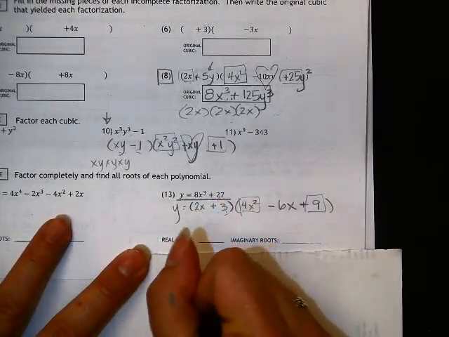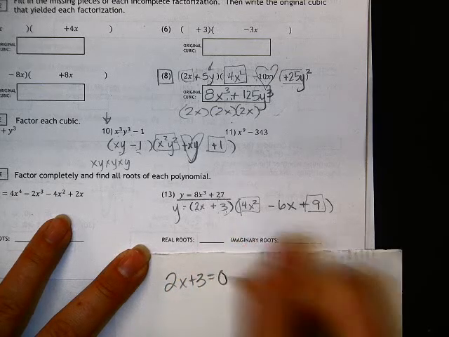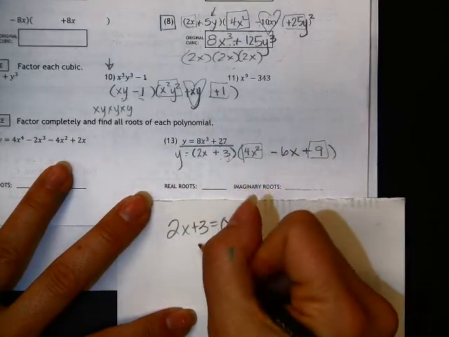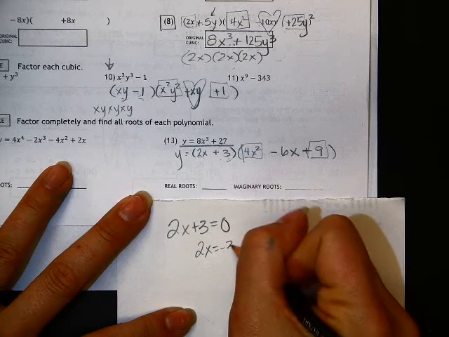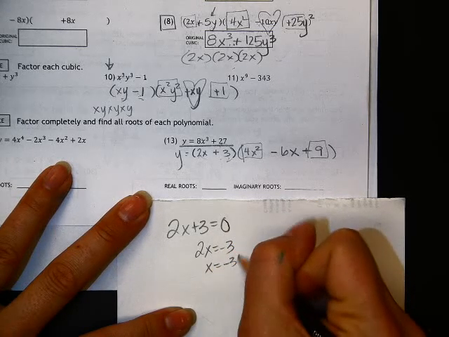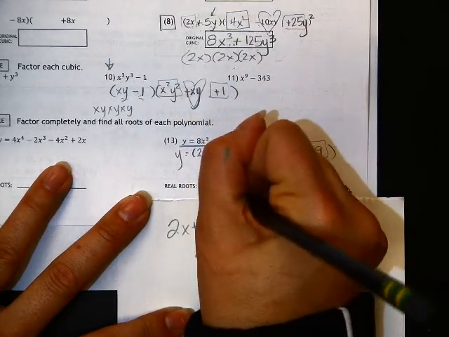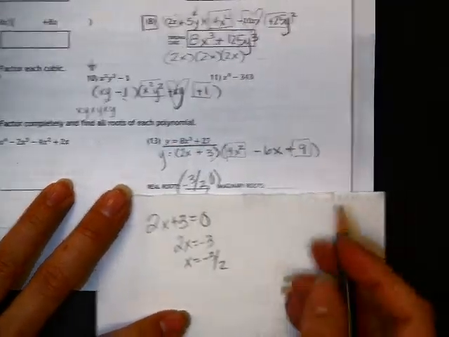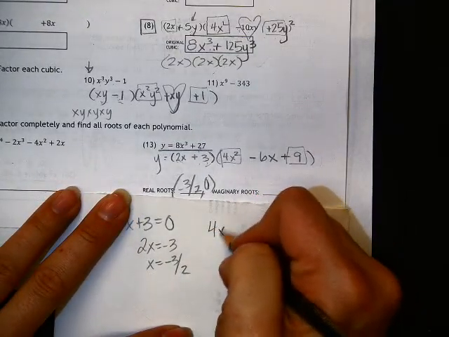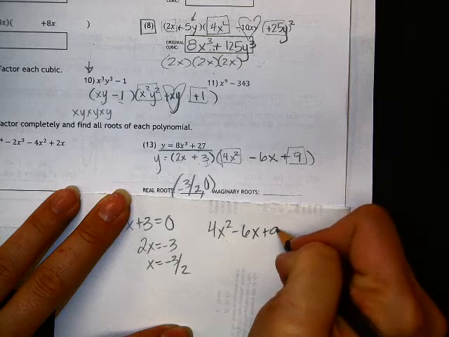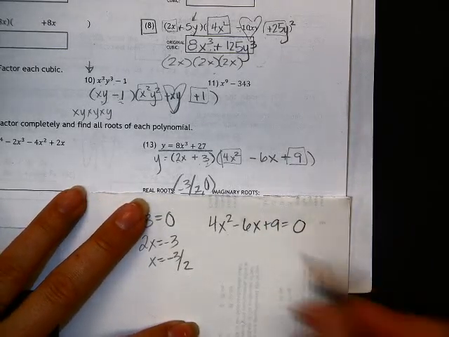So this equals 0 is going to be my real root. I get negative 3 halves from 0. And my imaginary roots are, set that equal to 0 and solve.